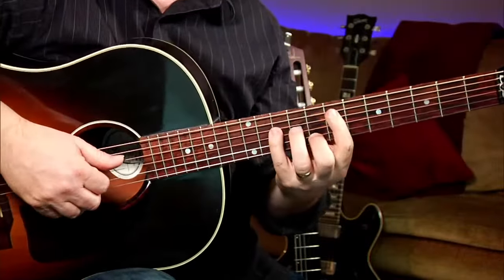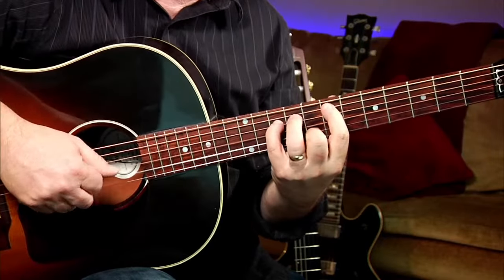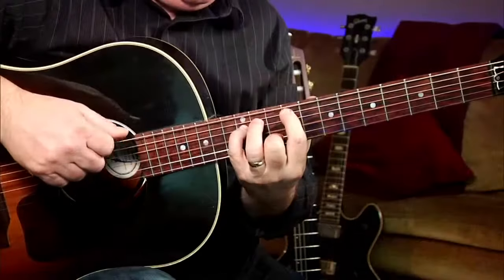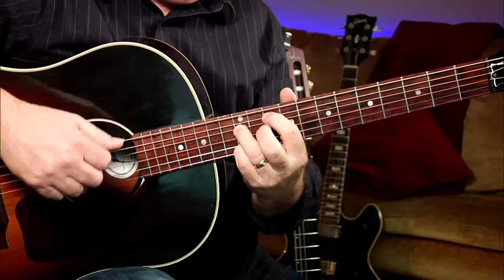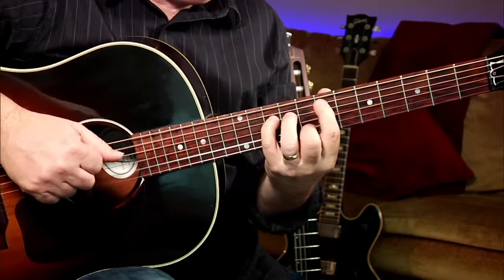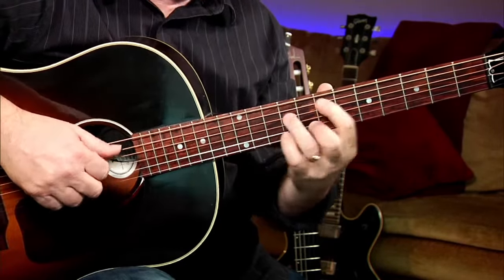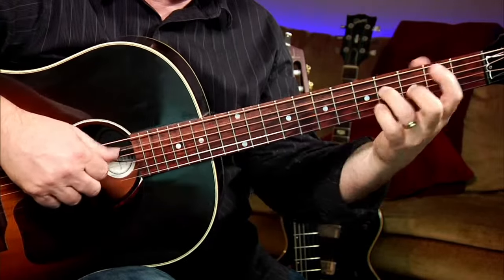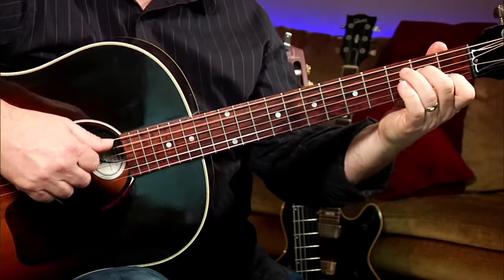E minor is the next one. If I put my pinky on it, I get a C with an E in the bass. D with an F sharp in the bass, but it has that G in it, so it's kind of a D suspended. G. Do you see where we're going?